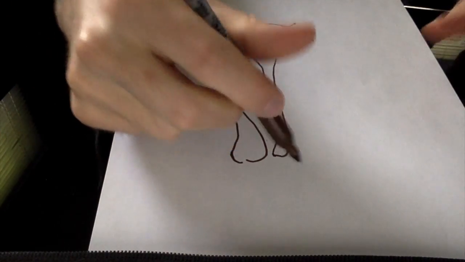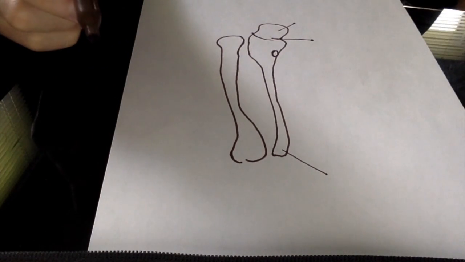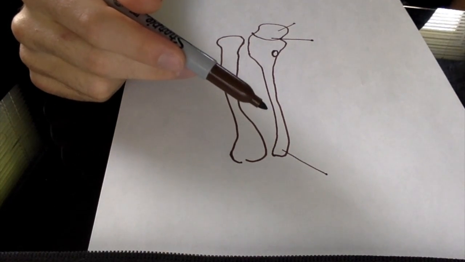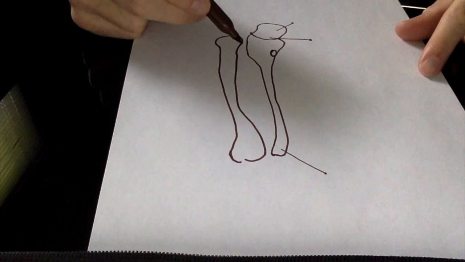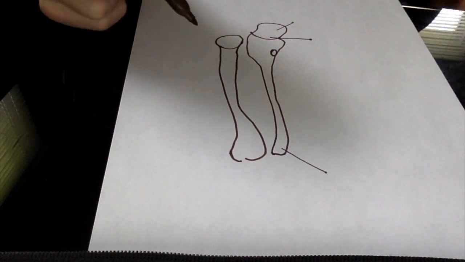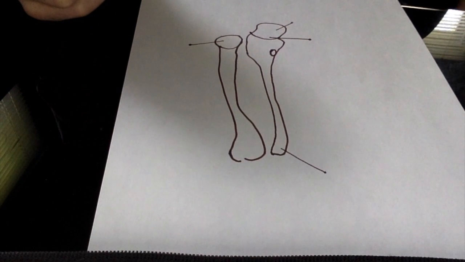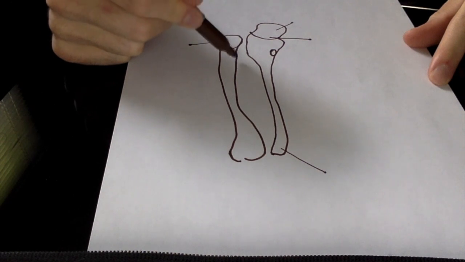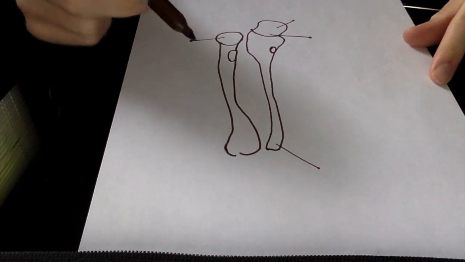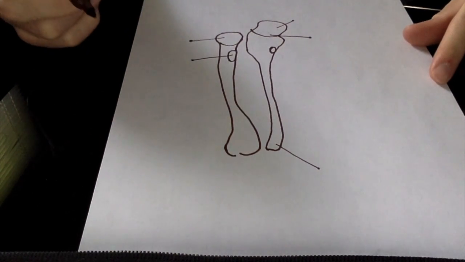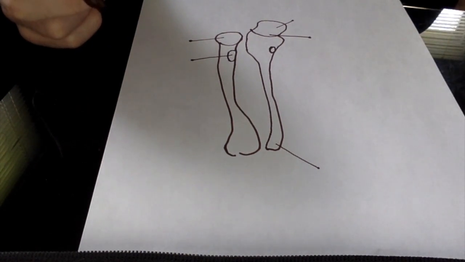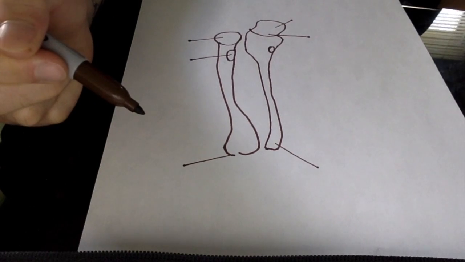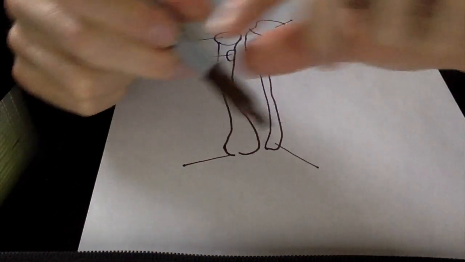Okay, next at the very bottom, we have the styloid process of the ulna. Okay, and then moving on to the radius, this very top portion right here is the head of the radius. And then next, there's another little indent kind of right around here, and that is the radial tuberosity. And then lastly, at the very bottom of the radius, right here, we have the styloid process of the radius.